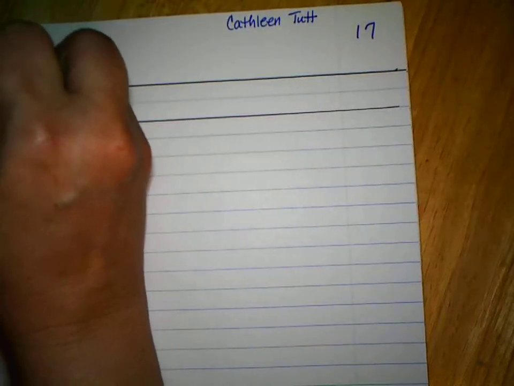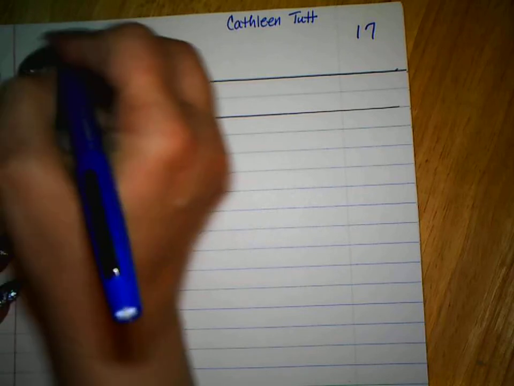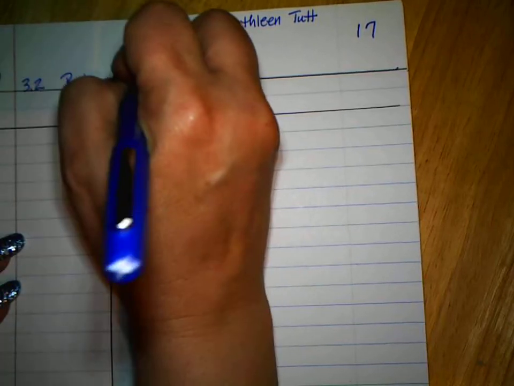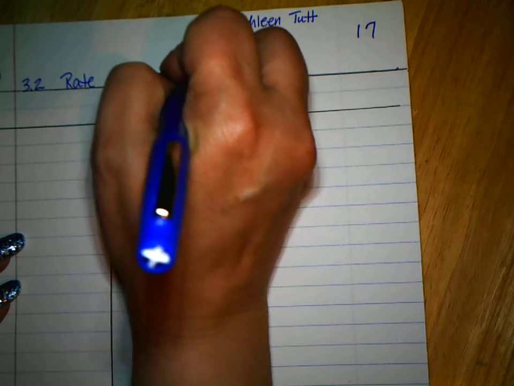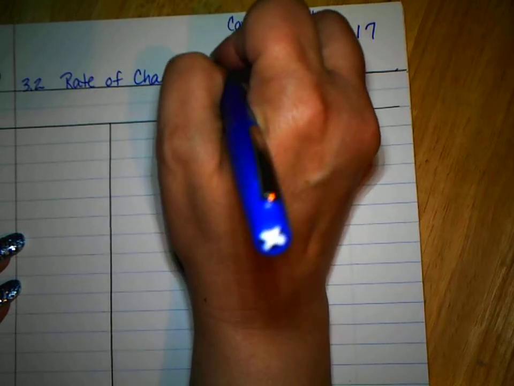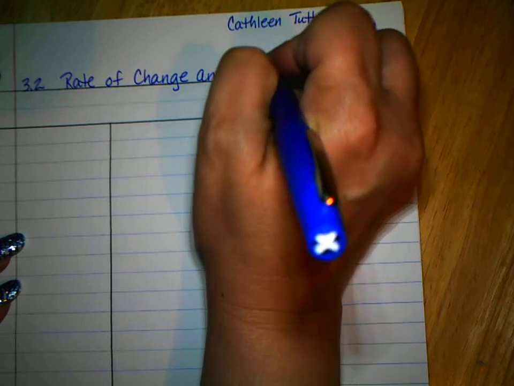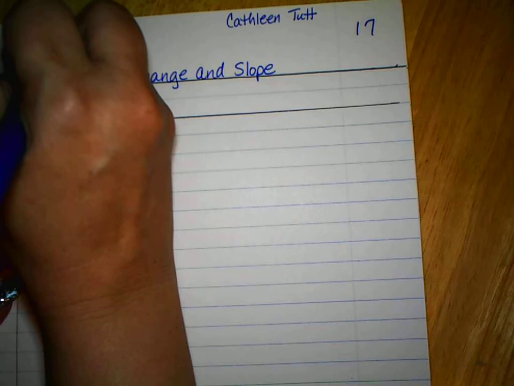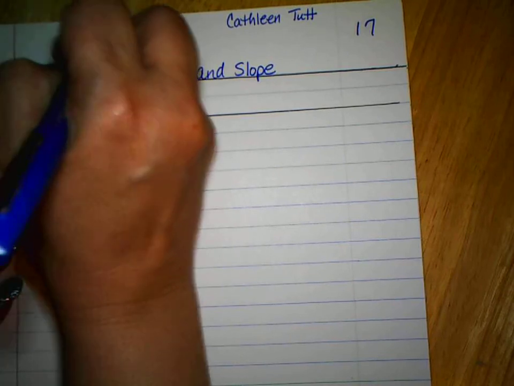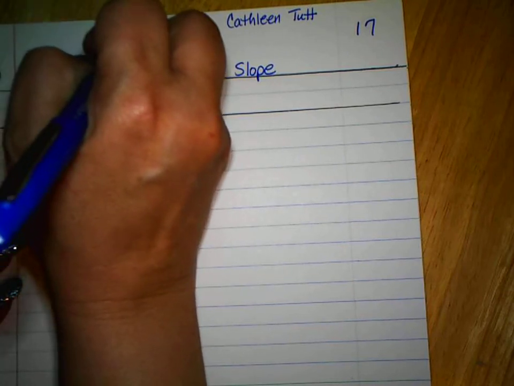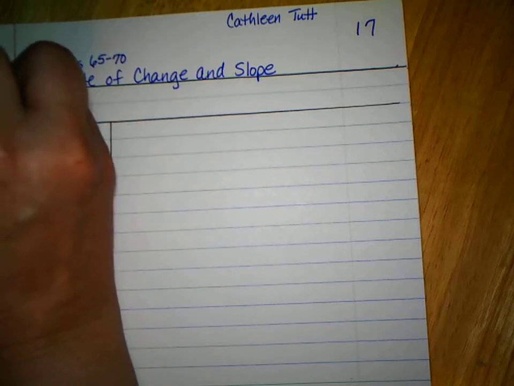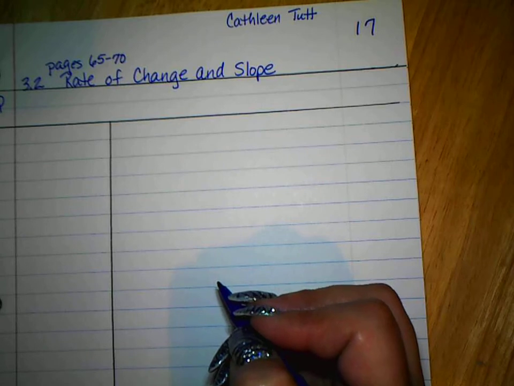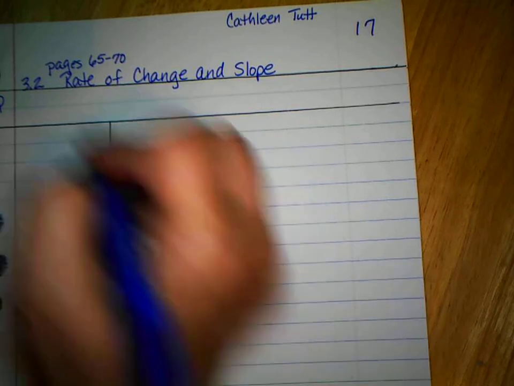Today we're doing 3.2, rate of change and slope. This assignment will come from pages 65 to 70. Our essential question today is, how do you find a rate of change or a slope?